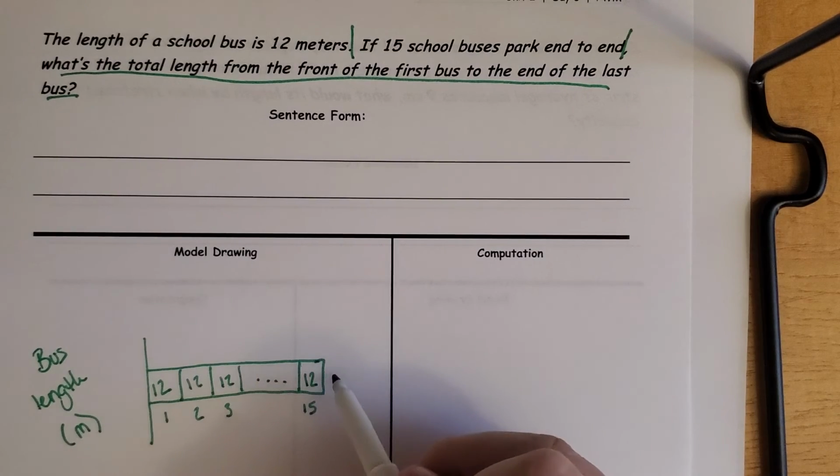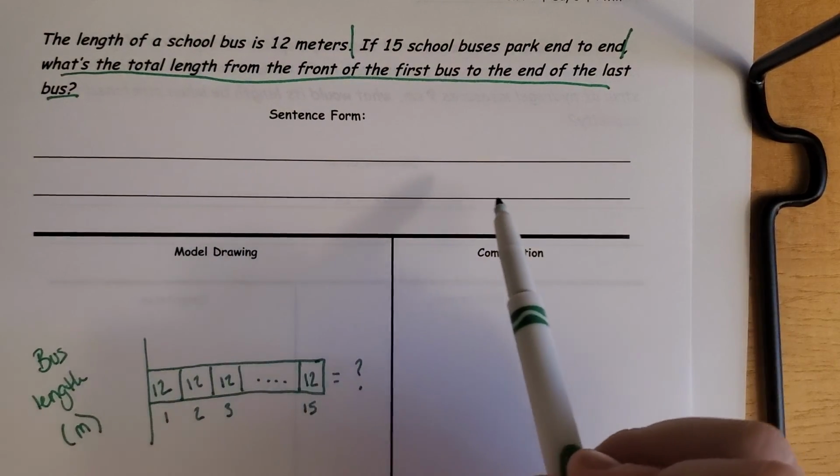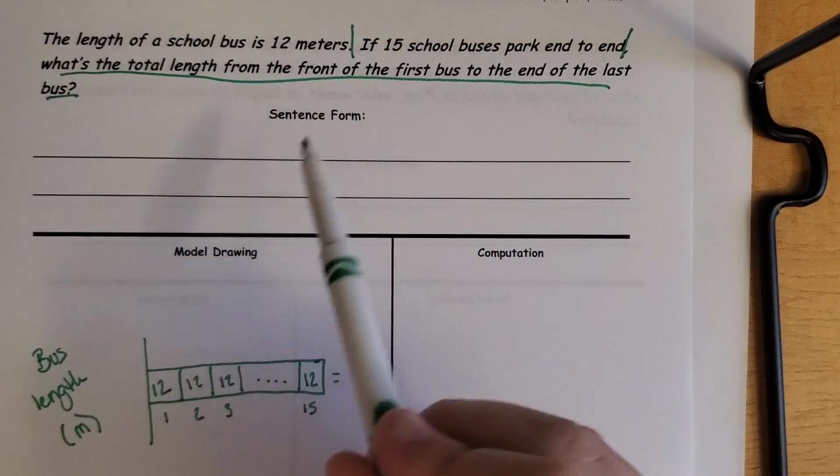What I don't know is how much that makes. So you need to look at this problem. I've got a repeated round of 12, 15 times. So you need to figure out what that math looks like. Put it in your sentence form. Remember to make sure your sentence form has a meter label in it.